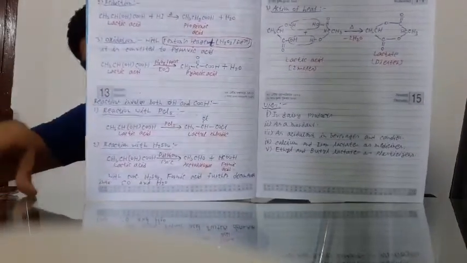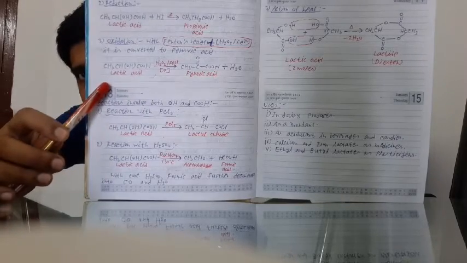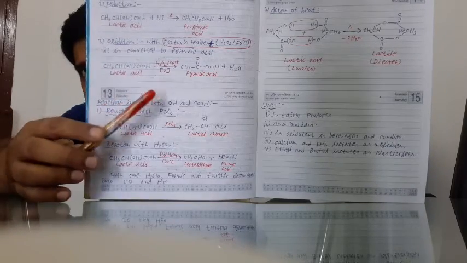The solution of hydrogen peroxide with ferric ion is Fenton's reagent. When Fenton's reagent reacts with lactic acid, it gets oxidized, and the end product is pyruvic acid. It is the reaction where lactic acid reacts with Fenton's reagent and is oxidized to pyruvic acid. Okay.